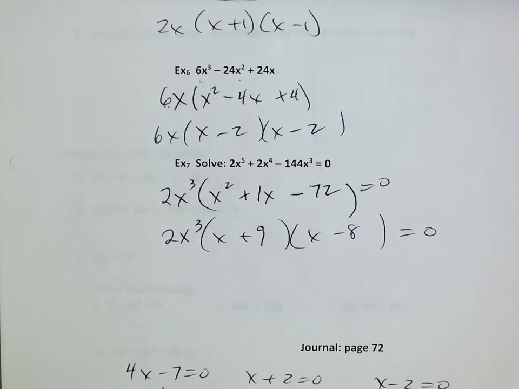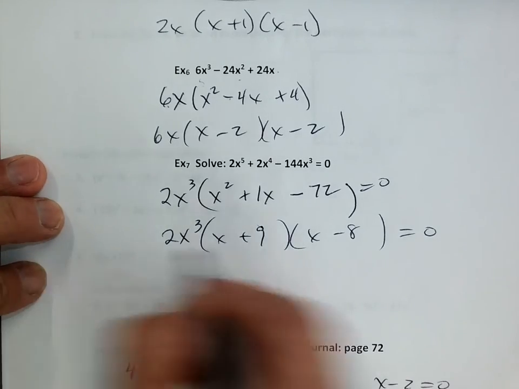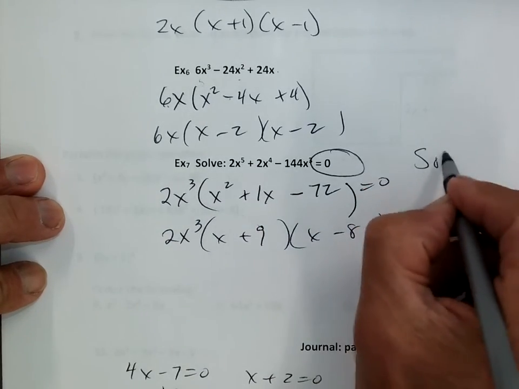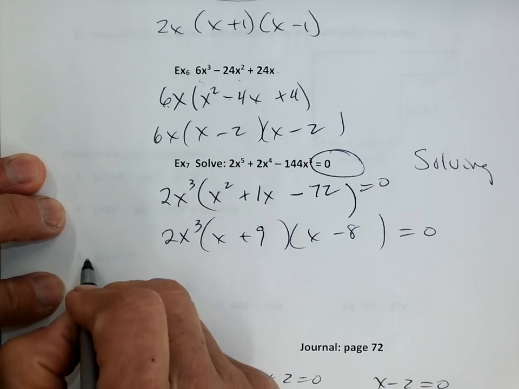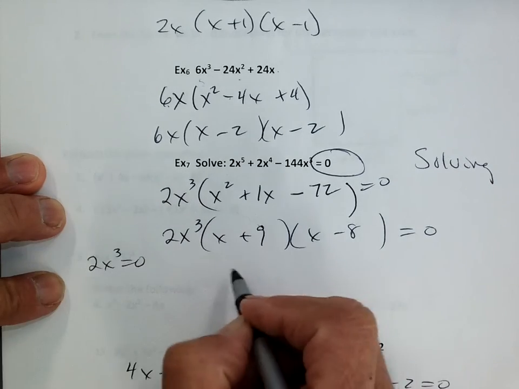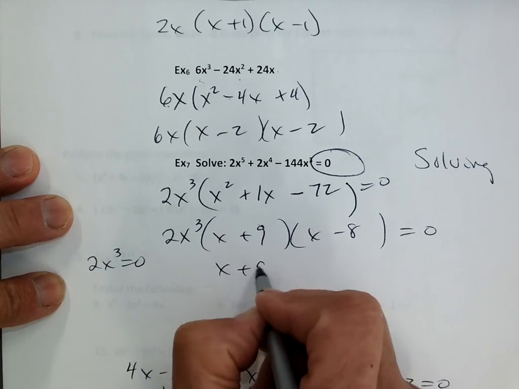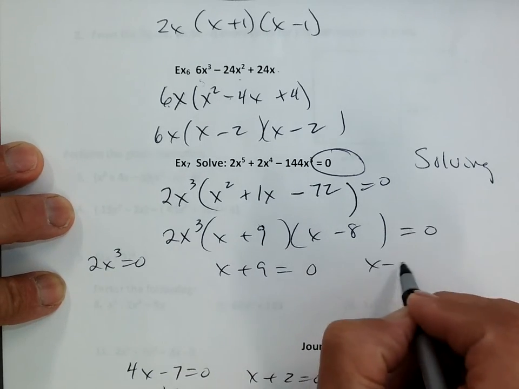And then I've got many equations. I do, because I'm solving. Remember, I'm solving, so I need to get some answers. I've got 2x cubed equals 0. Get x plus 9 equals 0. X minus 8 equals 0.